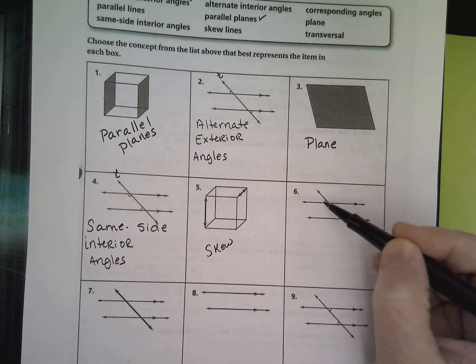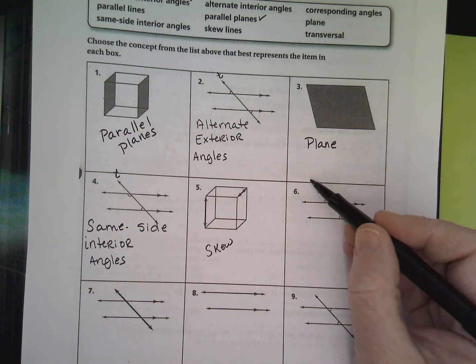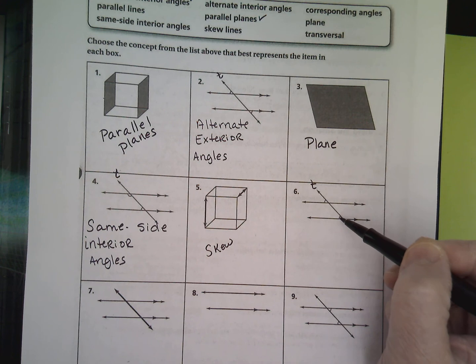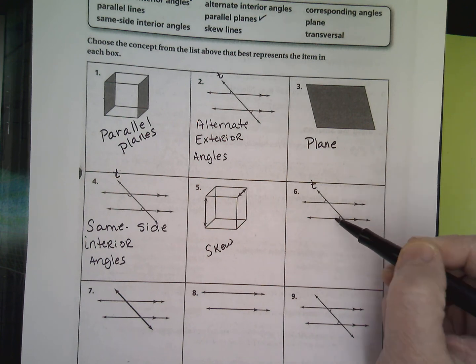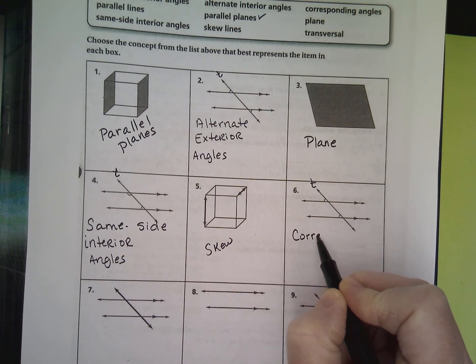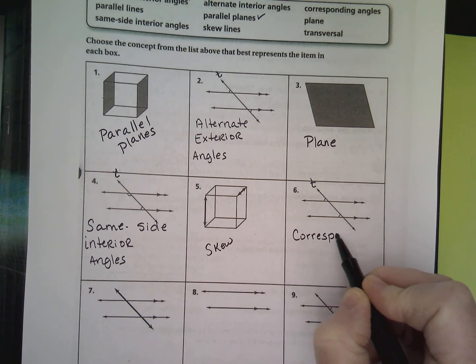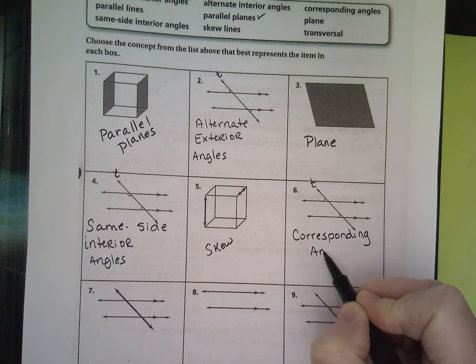These lines are in the same position. They're both on the same side of the transversal, and they're both above the parallel line, on the left and above. So these are called corresponding angles.